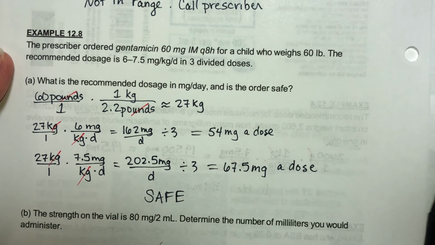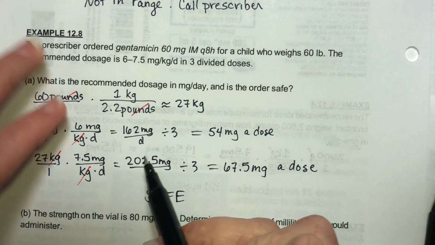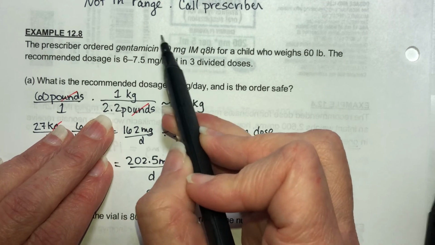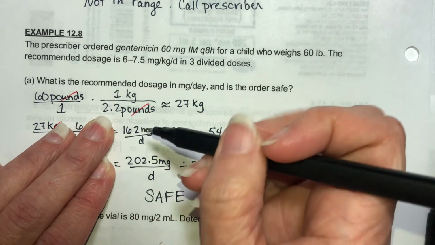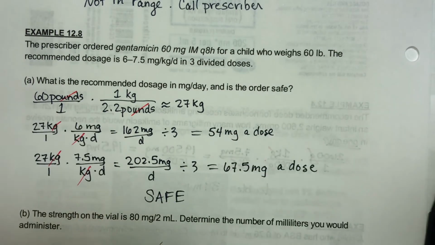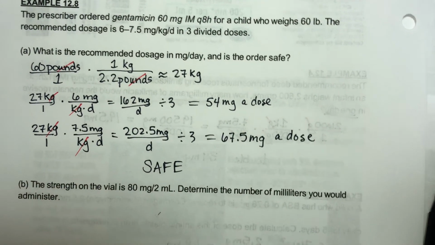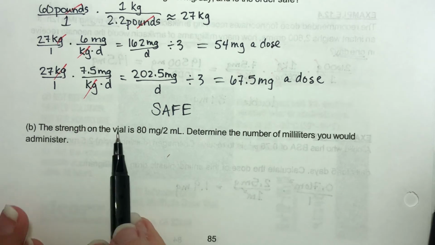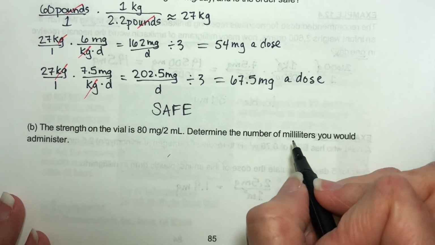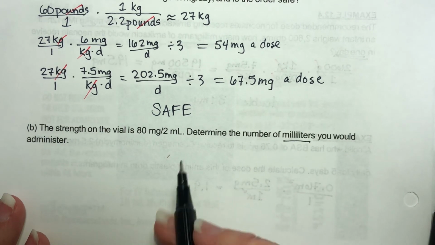An alternate way of doing it would be to stop here and here, but multiply this by 3, and you could see that you would have 180 milligrams a day. 180 is between 162 and 202.5, so it works either way. Okay. The strength on the vial is 80 milligrams for every 2 milliliters. Determine the number of milliliters you would need to administer.